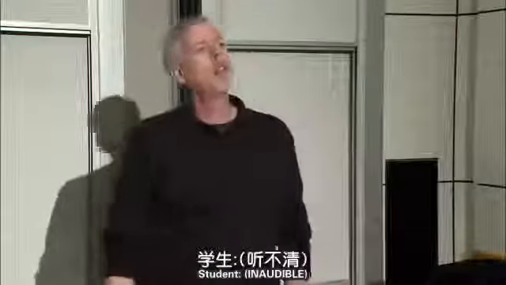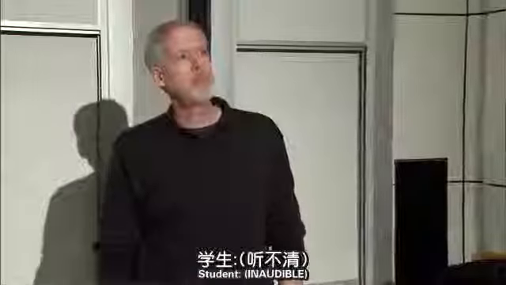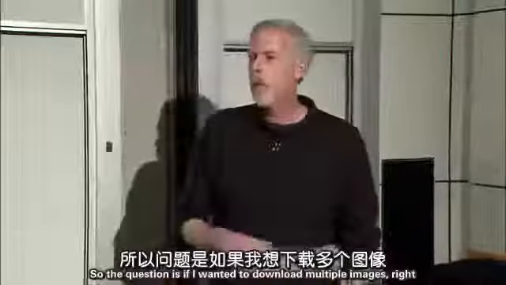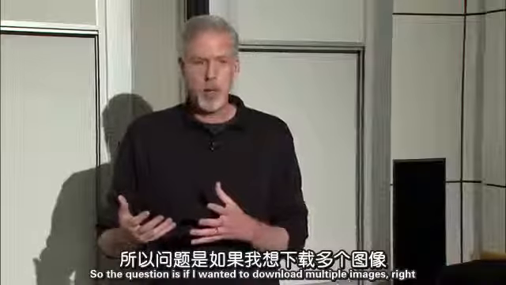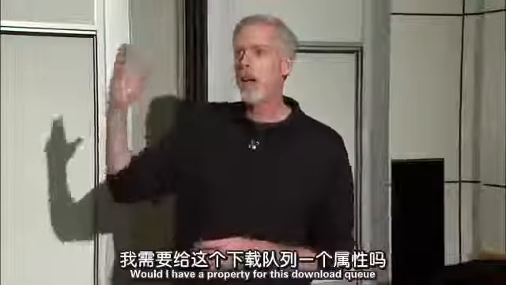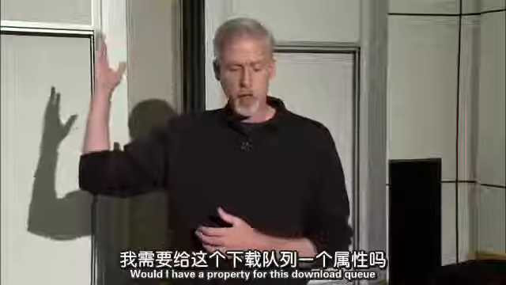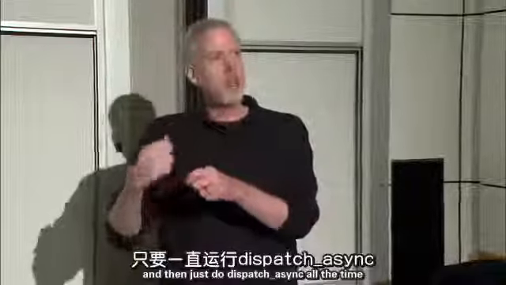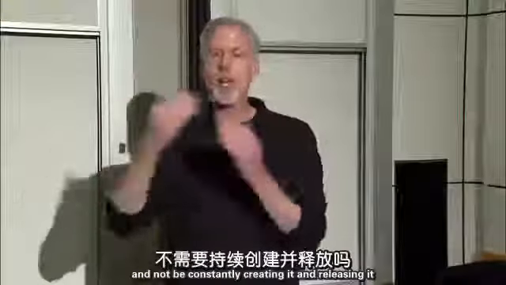Question? If you wanted to download multiple images, would you make your dispatch queue a property? So the question is, if I wanted to download multiple images, would I have a property for this download queue and then just do dispatch async all the time, and not be constantly creating it and releasing it?